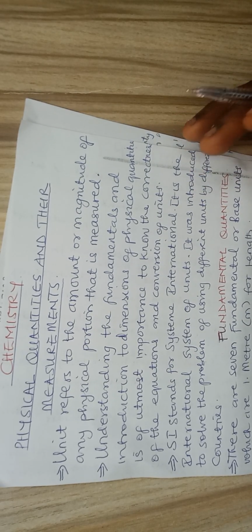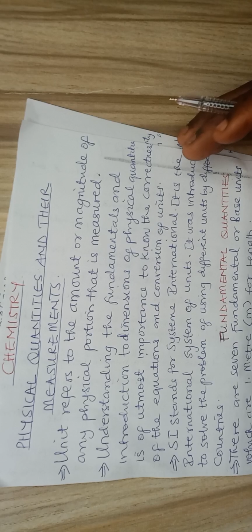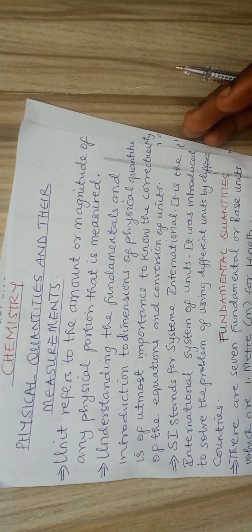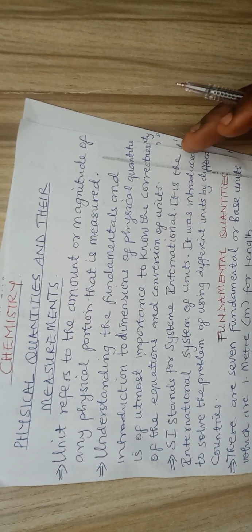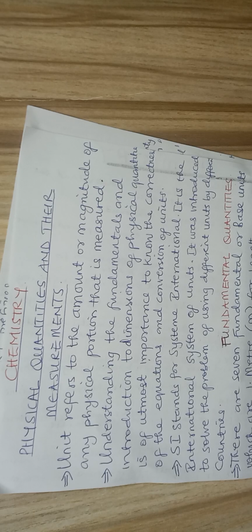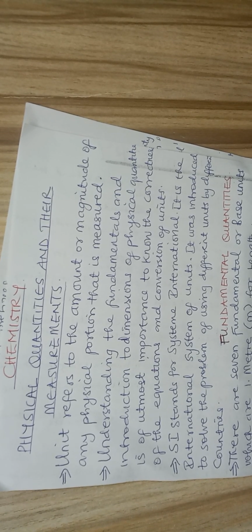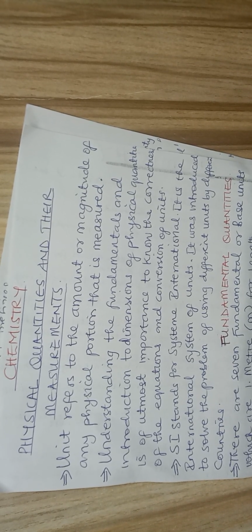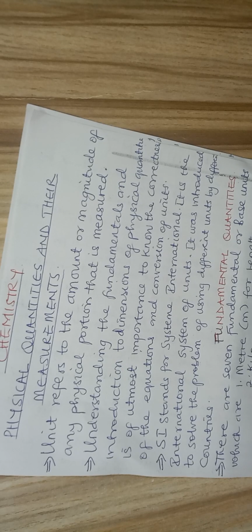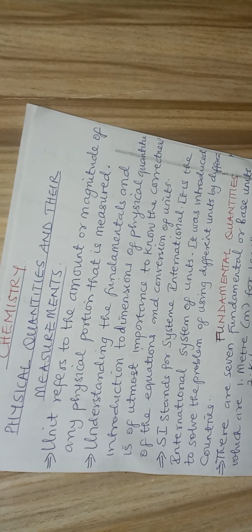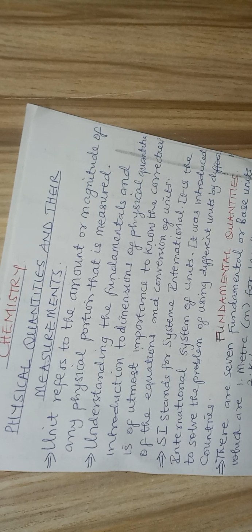So also in our everyday life, we come across different readings. So it is very important as a science student and as a scientist to be able to know the correct unit to use. So unit here refers to the amount or magnitude of any physical quantity that is measured.